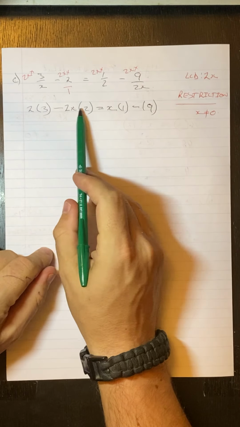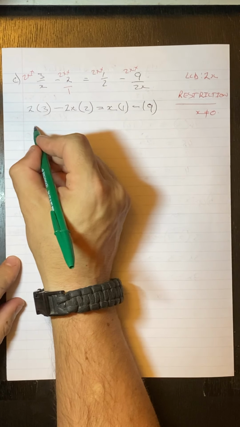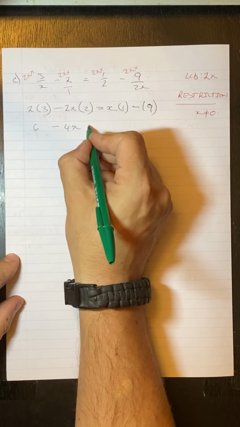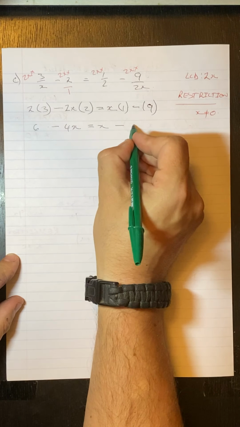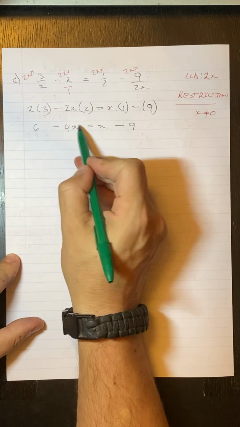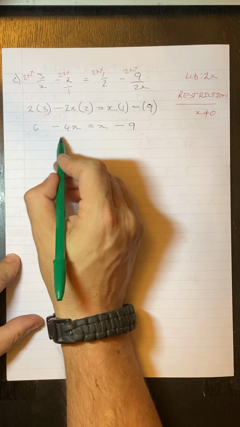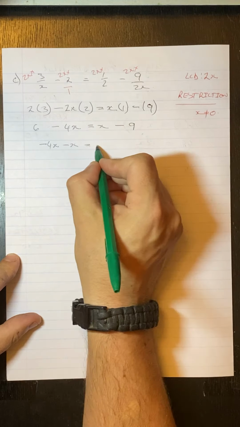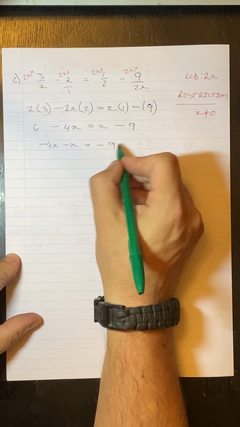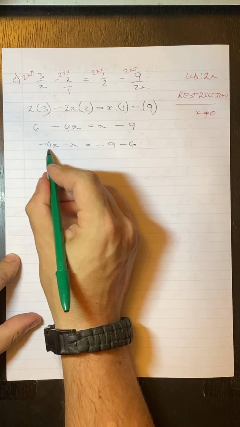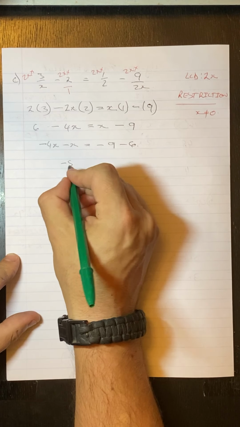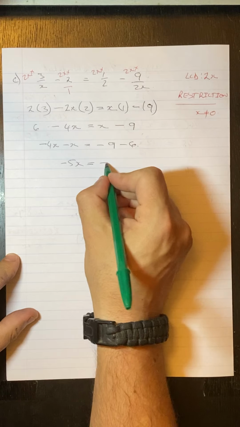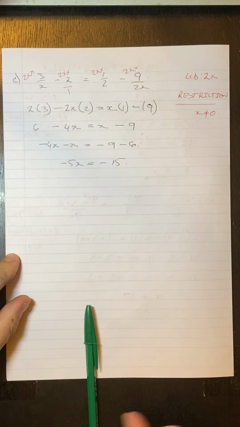Okay, get rid of our brackets by distributing. So we get here 6 minus 4x equals x minus 9. X is onto this side, numbers onto that side. So minus 4x minus x is equal to minus 9 minus 6. So minus 4x minus x gives us minus 5x. And then minus 9 minus 6 gives us minus 15.